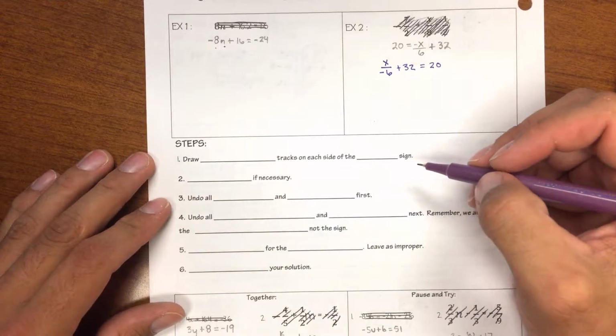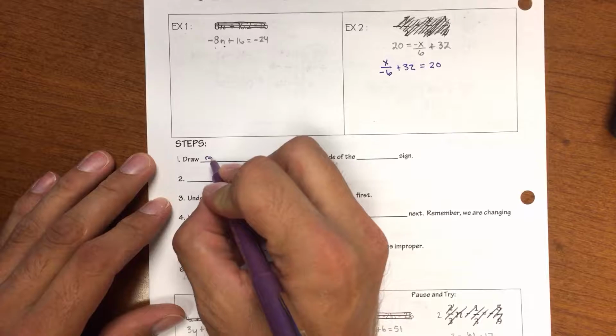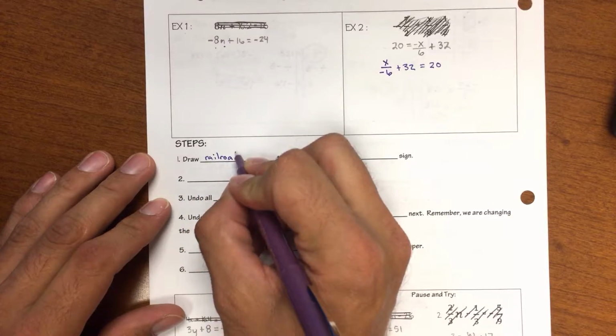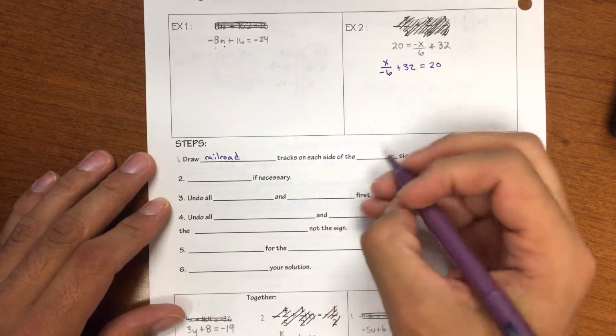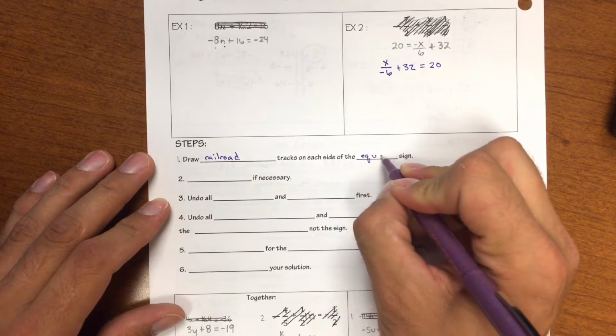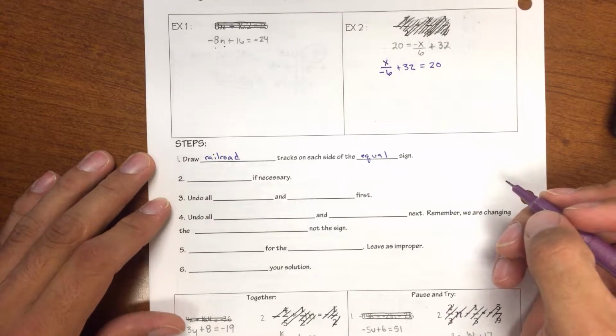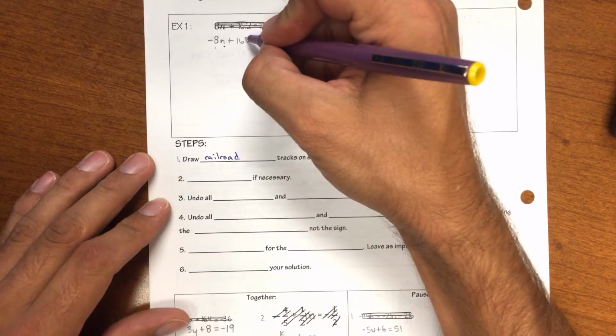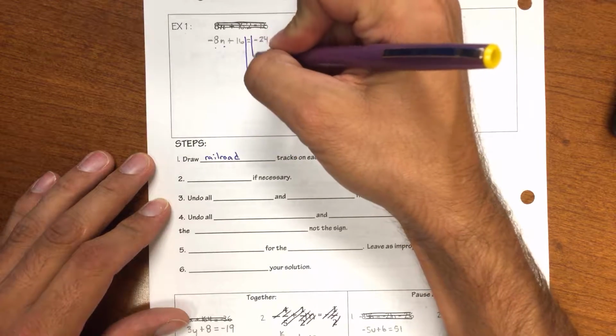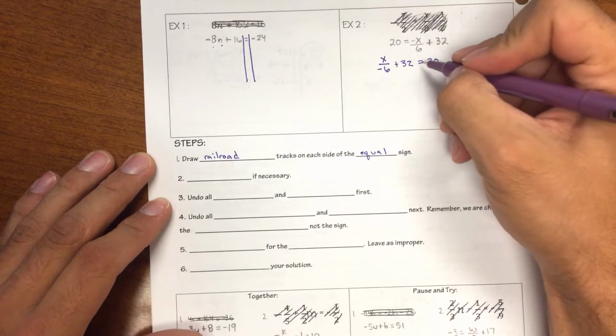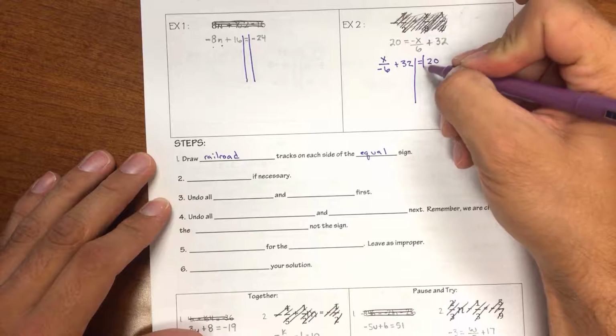So, step 1, we're going to draw our railroad tracks on each side of the equal sign. So nothing's changed there. Step 1 with solving, we're going to still draw railroad tracks on the left and the right. And I'm going to do it to both of these equations.